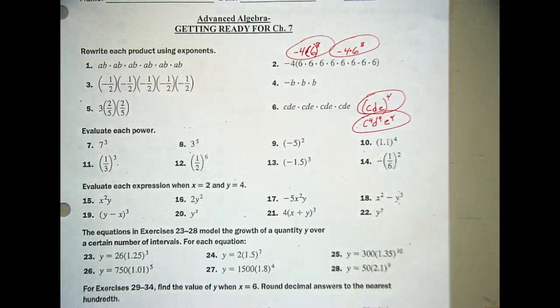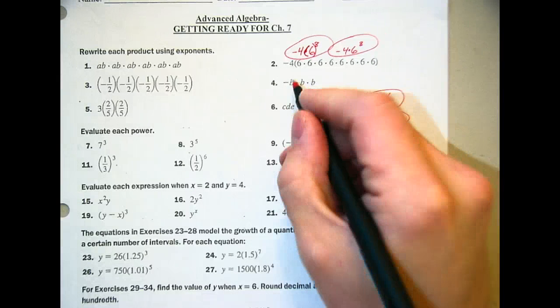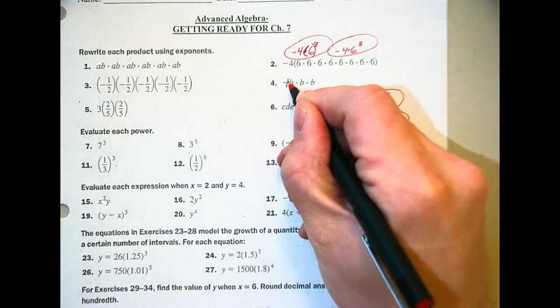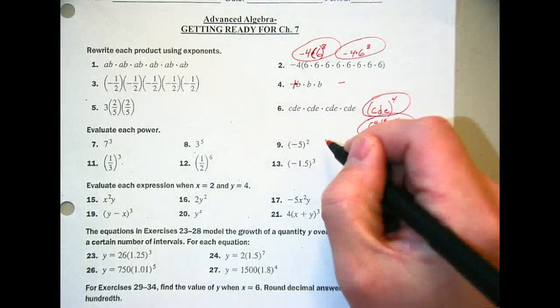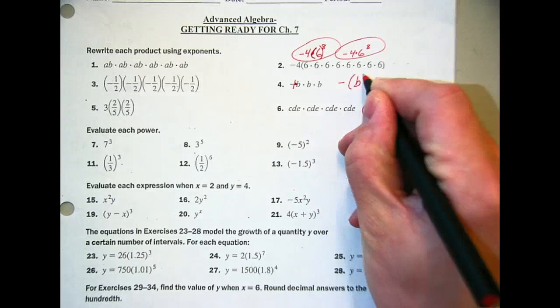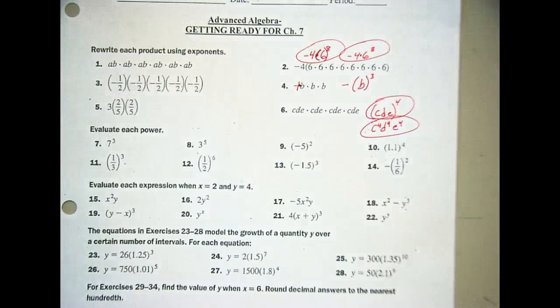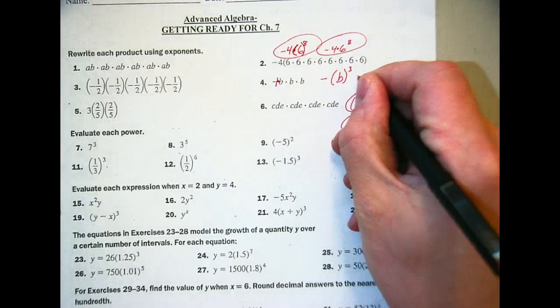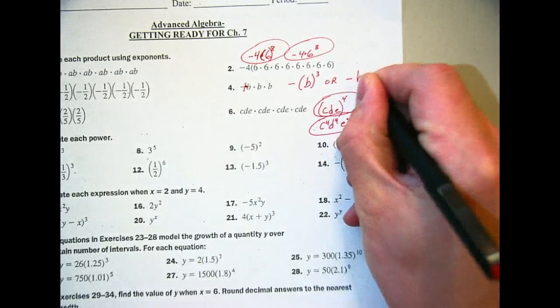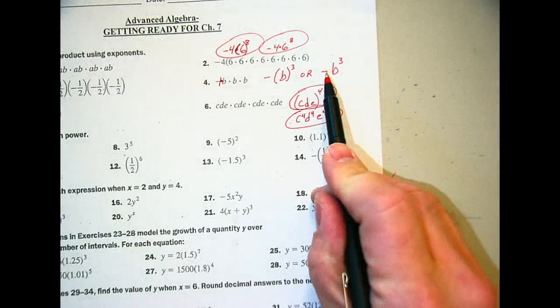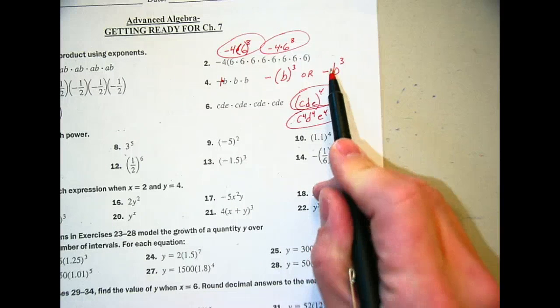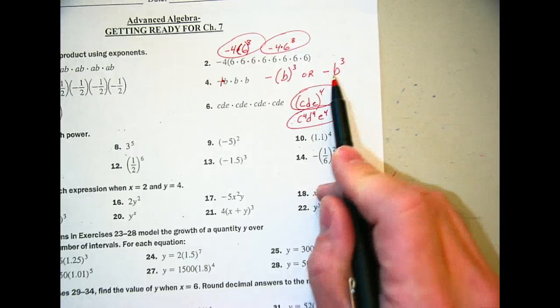Jaden? Okay, so like number 4, we write, not in parentheses, -b to the 3rd. Yeah, since this is the same as having -1 times b to the 3rd, that would be negative b to the 3rd. Or you could put it like this. Understand, if you see this, this still means -1 times b to the 3rd. It does not mean -b times -b times -b.